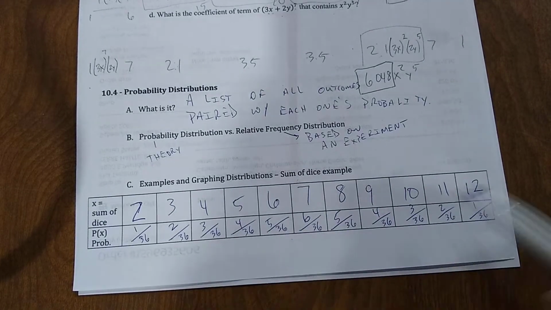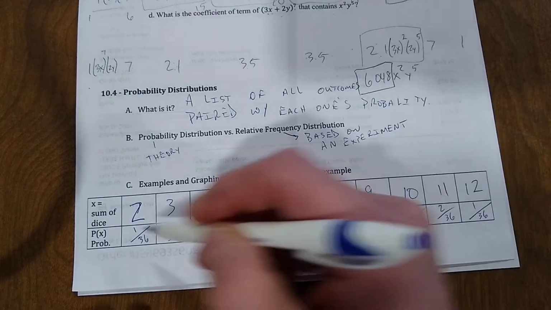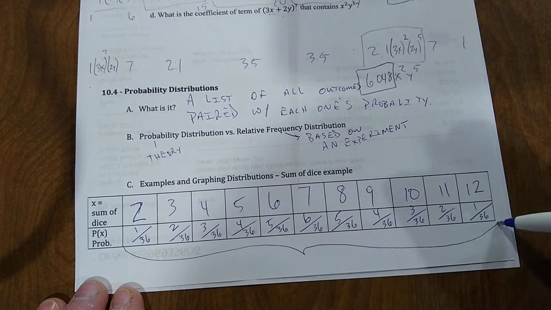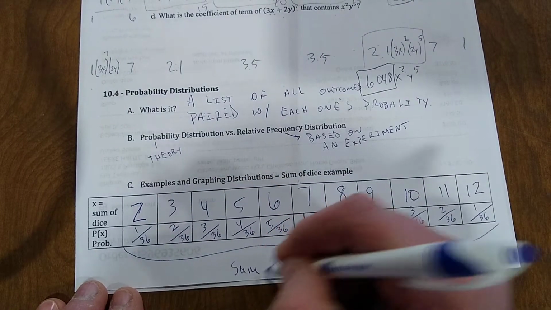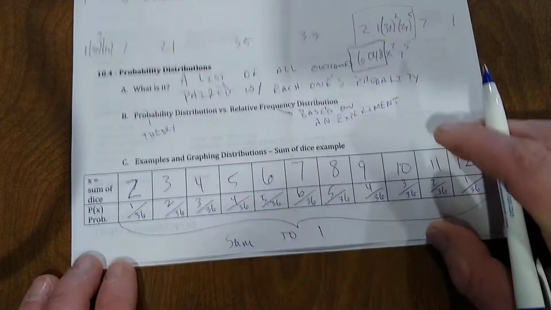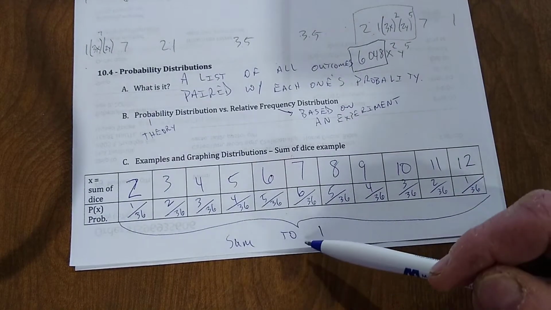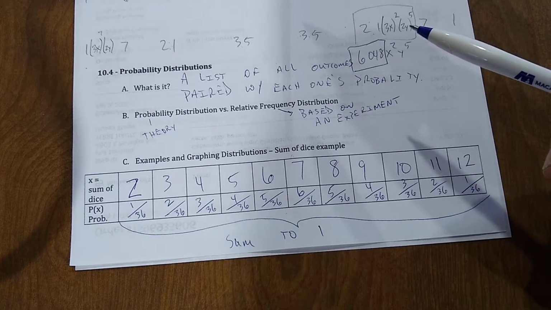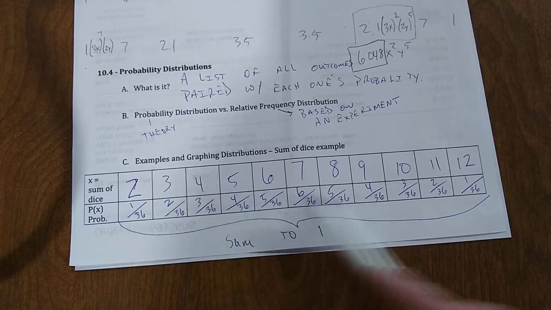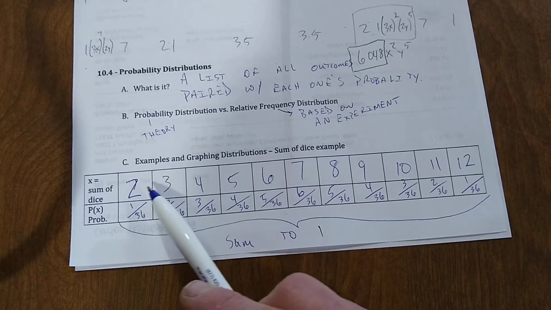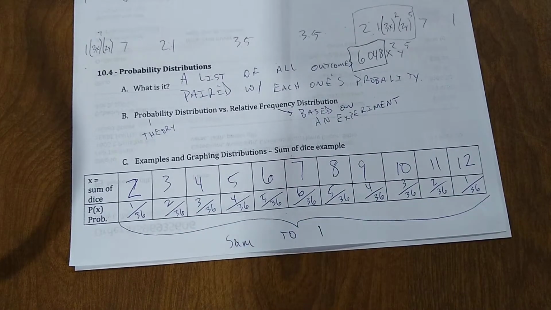Now you know that you've got a probability distribution. If you take all of these up, they should sum to 1. They should add up to 1. If they don't, you don't have a probability distribution. So I think there are some problems in the book that say, is this a probability distribution? They're just asking you, do all these probabilities add up to 1? Because you have to have a list of every single thing that could possibly happen.